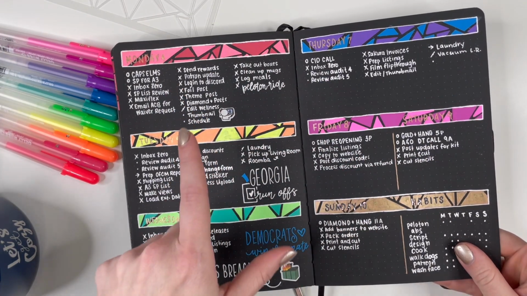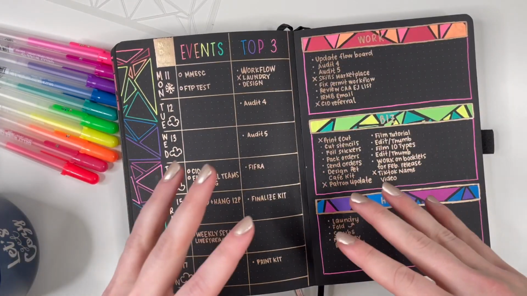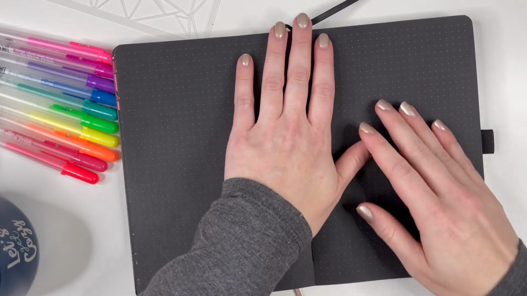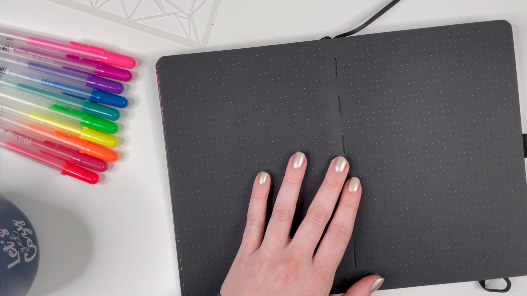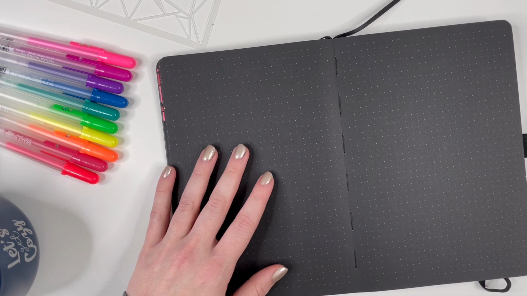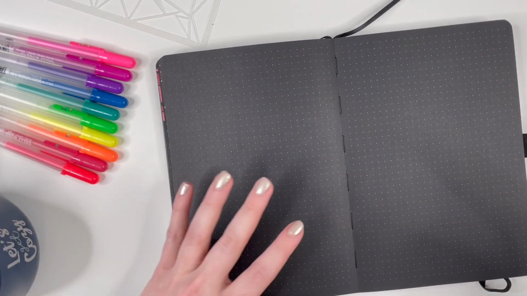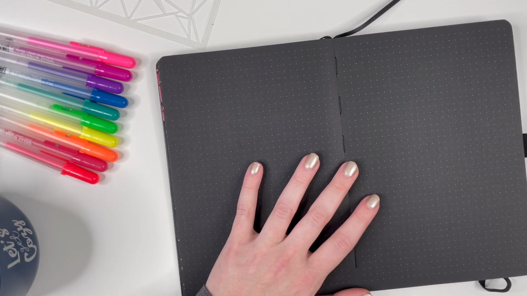I like the look of the 2 colors per header better, but you can also do an entire rainbow as well. So I'm going to go ahead and do it on this page. I don't know what I'm going to be using this weekly for, but I will go ahead and put a list together or something on this page. Who knows at this point?